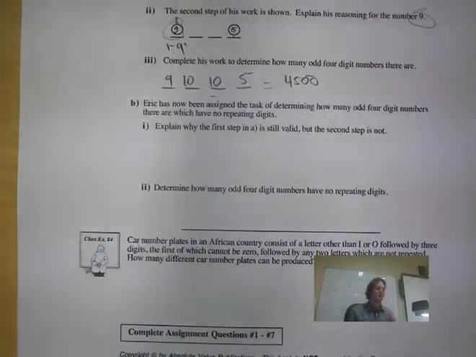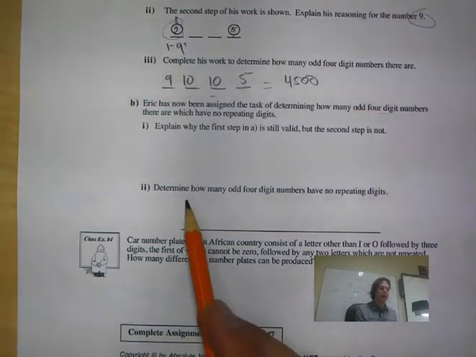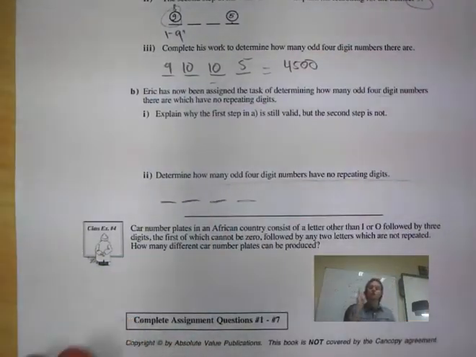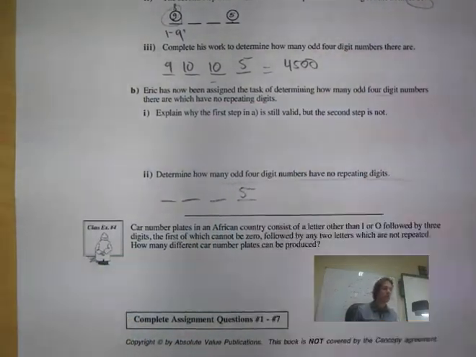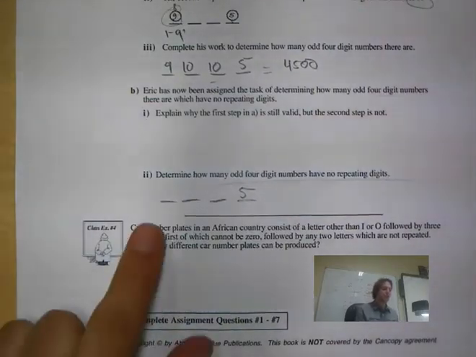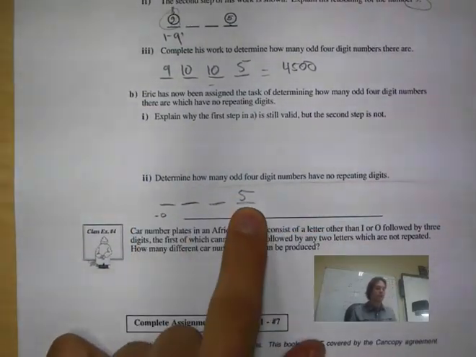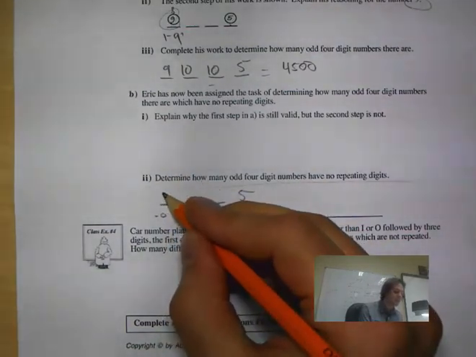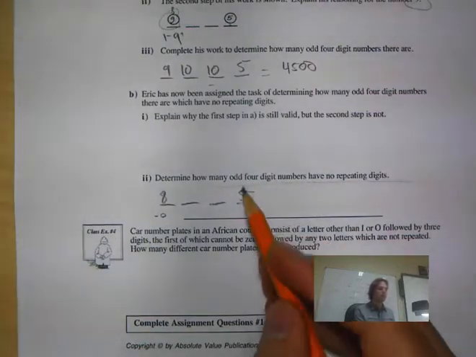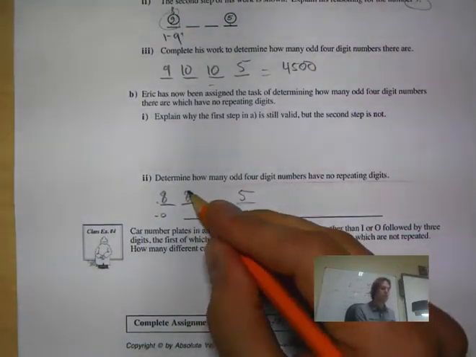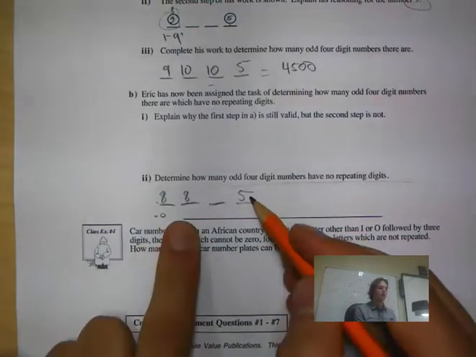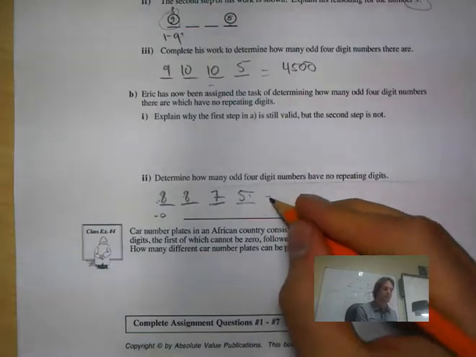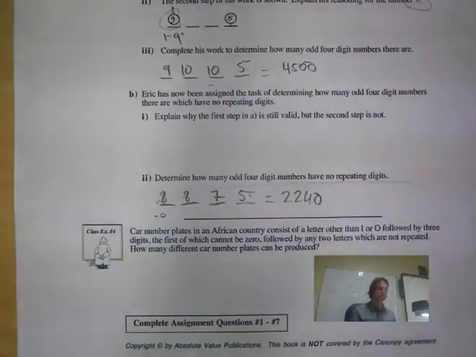It's not 9. It is actually an 8. So determine how many odd 4-digit numbers there are. So let's first start with my restrictions. First restriction is it must be odd, so there's 5 to choose from. Second restriction is we can't have a 0, so no 0, and we have 1 less to go from there. So how many do we have to choose from? We only have 8 numbers to choose from. Now, 2 numbers are being used, so here we only have 8 numbers to choose from as well. Now we have 3 numbers being used, so here we only have 7 numbers to choose from. I multiply these all together, I'm going to get 2,240.